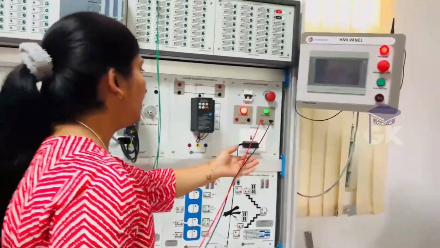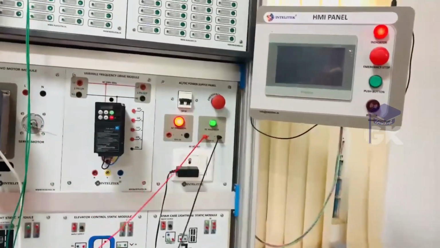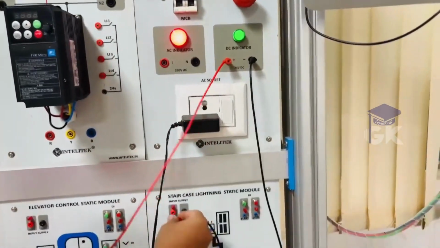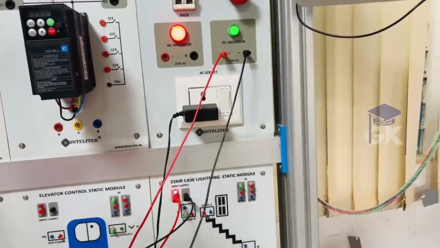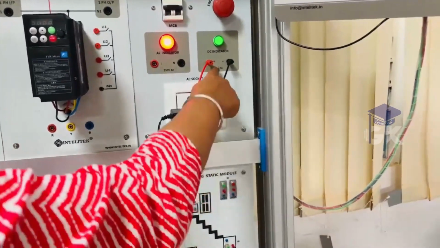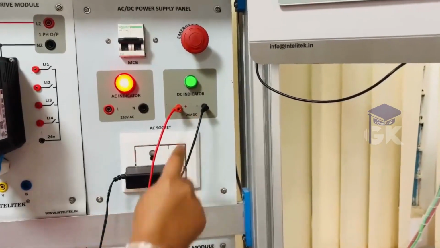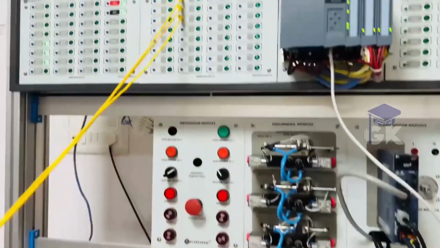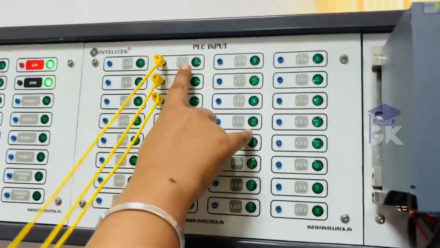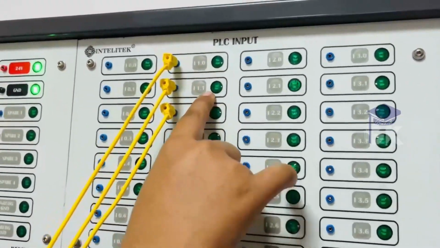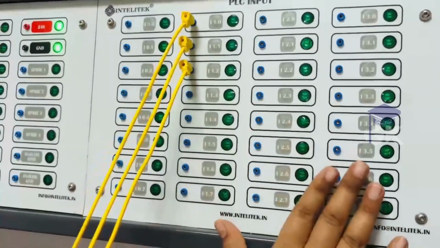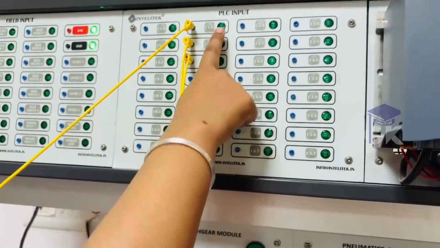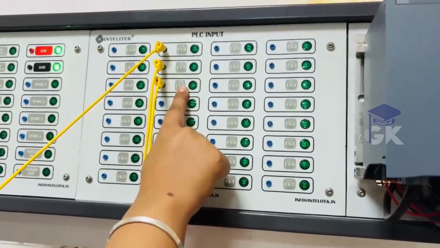So we'll connect our 24 volts and 0 and give power to our static module. Now we have given power to our static module from 24 volts DC. Next up, we are going to use 3 inputs. We are using 1.0, 1.1, 1.2. We can use any of the inputs. So these are going to be my switch 1, switch 2 and switch 3.